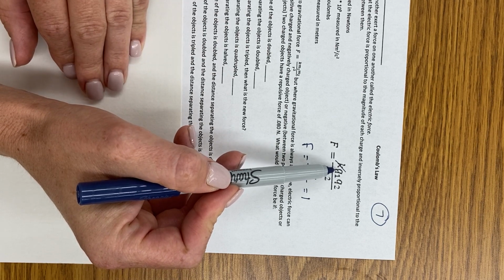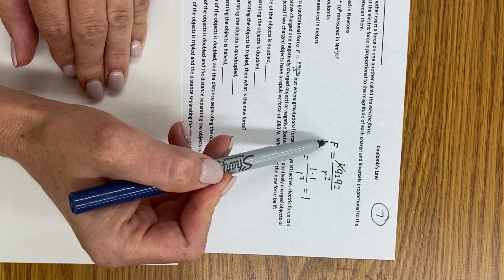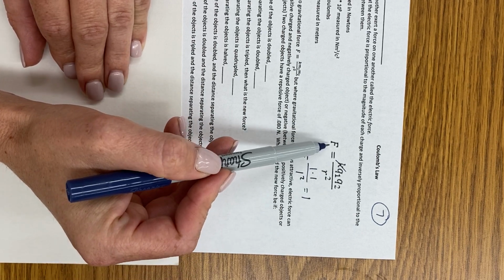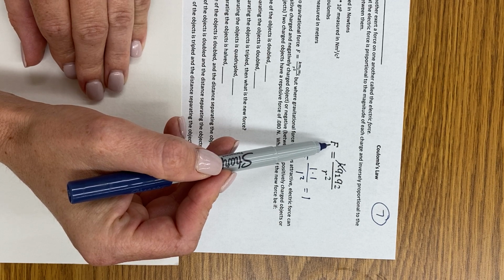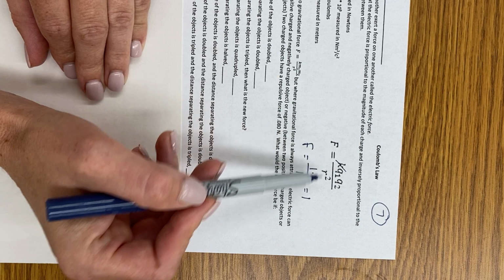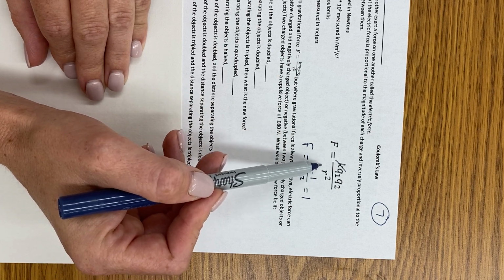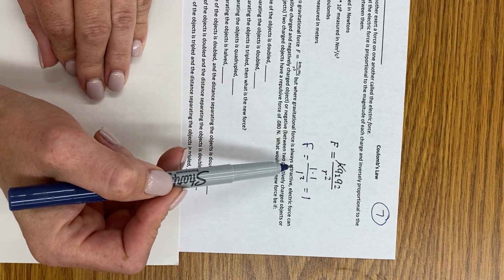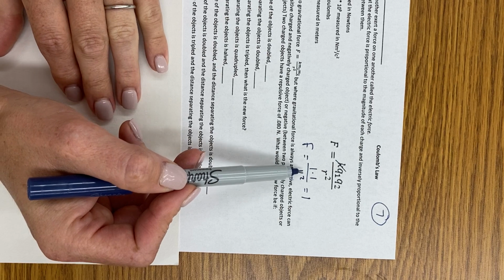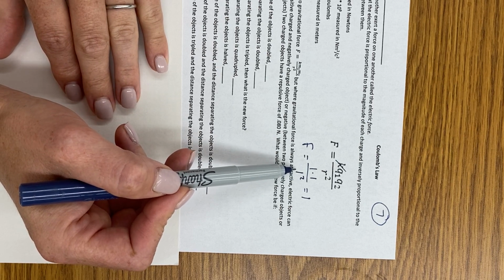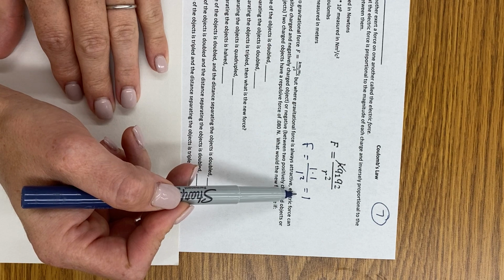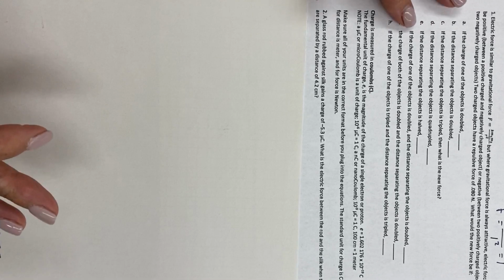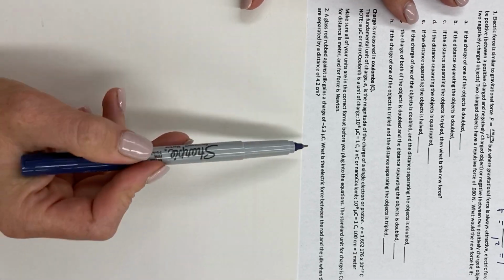Just in general, your charges are directly proportional to your force. So if you double a charge, your force will double. Your separation distance is inversely related to your force, but not proportional because of the square. So if I double my separation distance, my force is going to go down by a quarter, right? Which you can see when you plug it in ones and then change it. If I put a 2 here instead of a 1, it'll go down to a quarter of whatever your original force was.